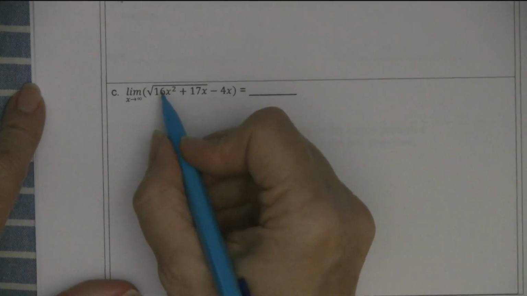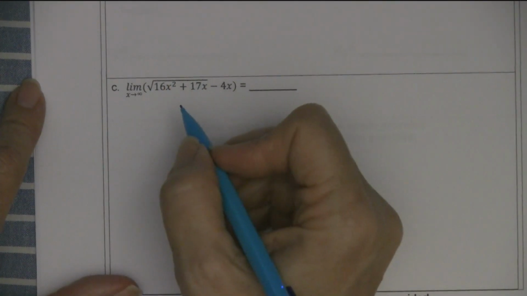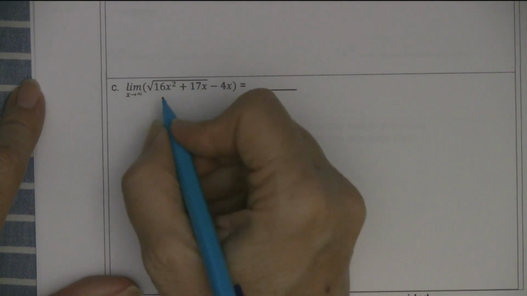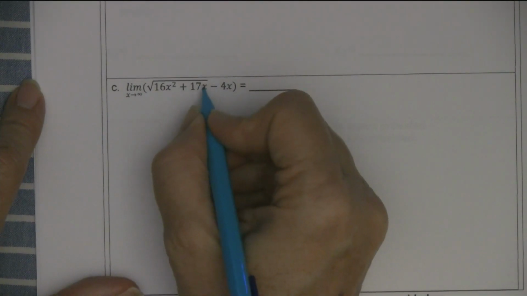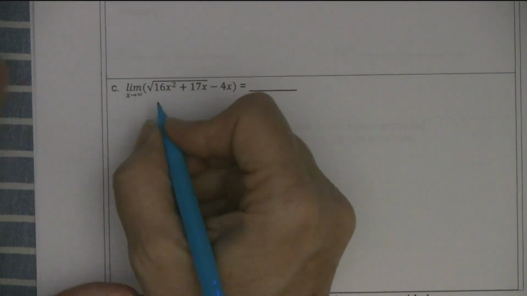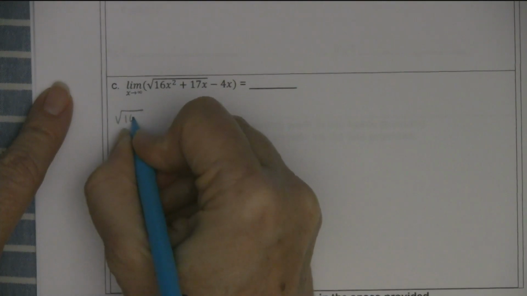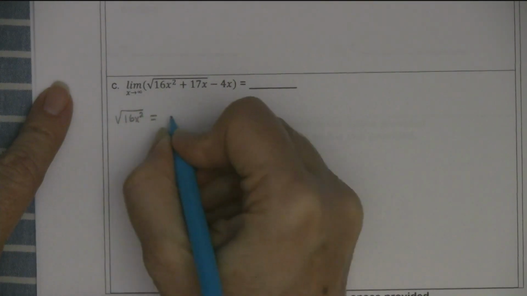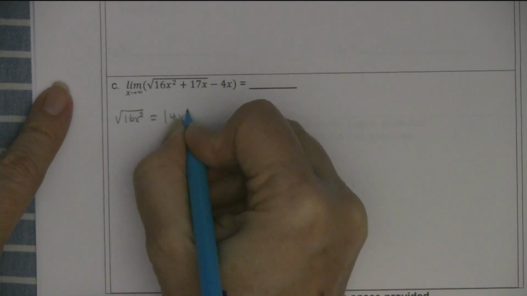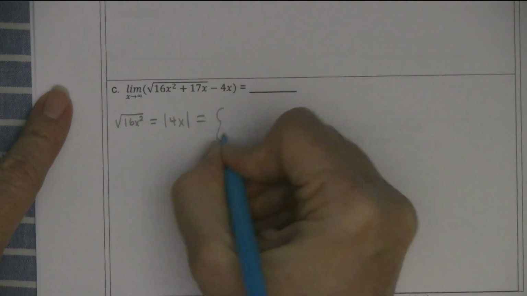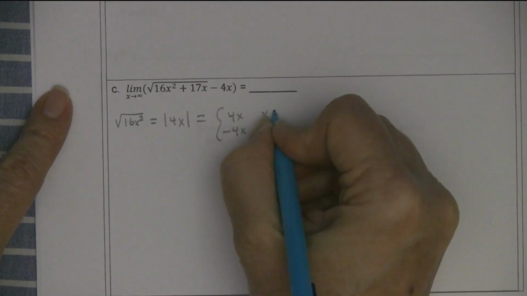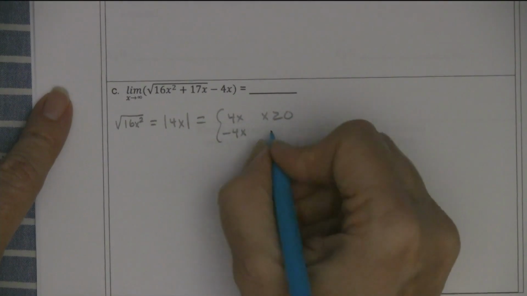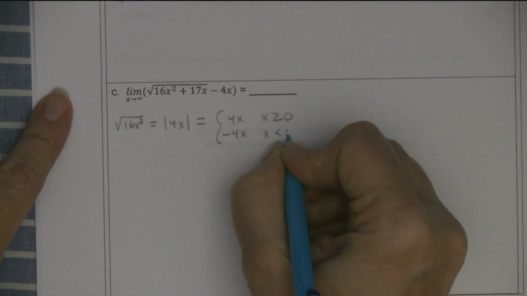Because I'm going to infinity, I'm looking at this and wondering about the dominant term analysis. The deal is that if I ignore the 17x, then you're approximating. The square root of 16x squared is equal to the absolute value of 4x, which is 4x if x is larger than or equal to 0, and negative 4x if x is less than 0.